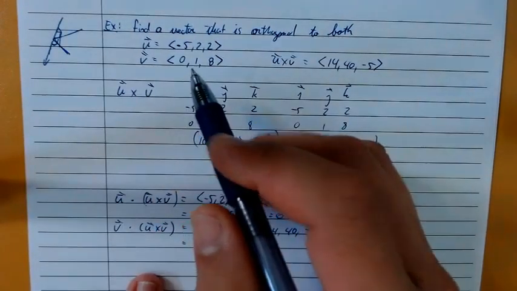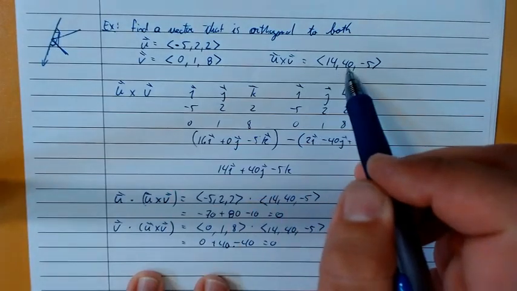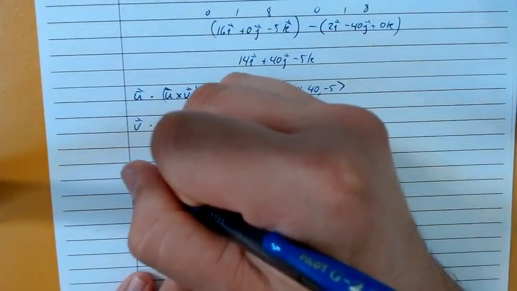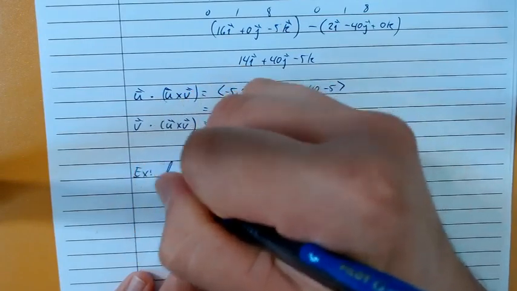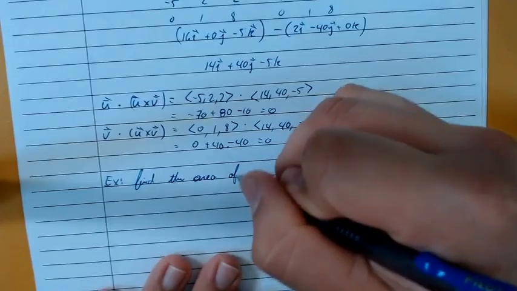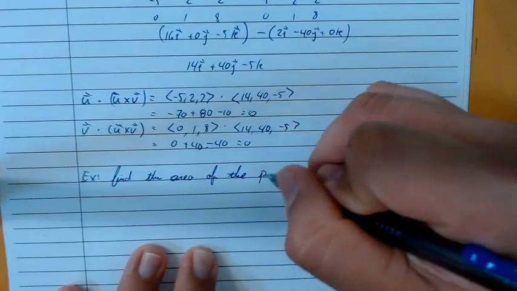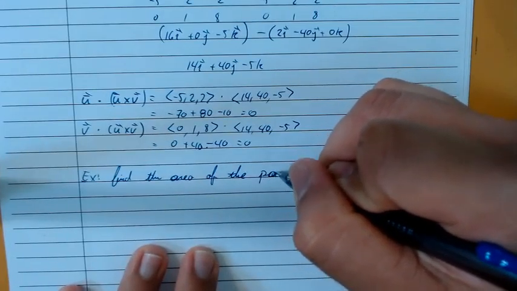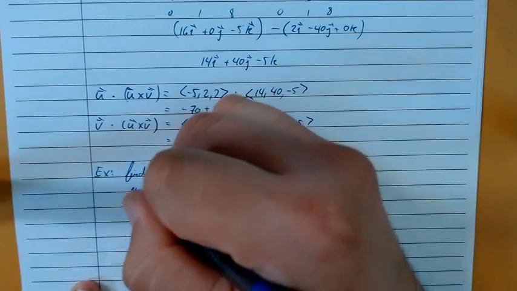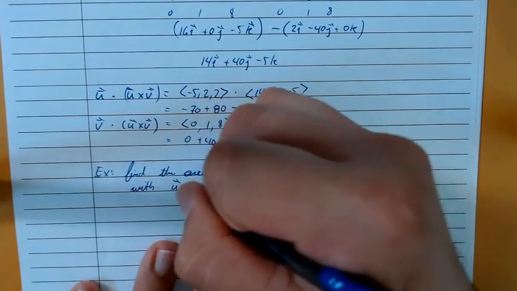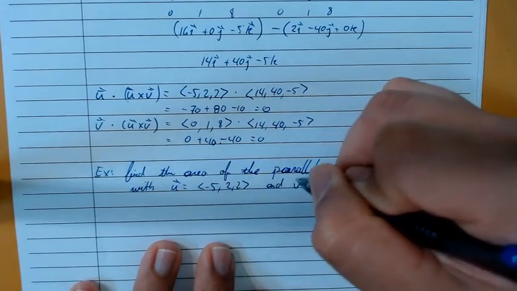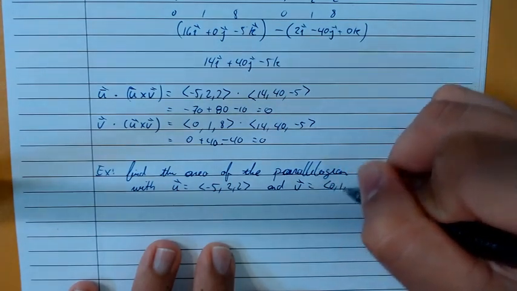Incidentally, as a follow-up example, here we found the cross product of these two vectors, which gives us this. A follow-up question: let's find the area of the parallelogram with u equal to -5, 2, 2 and the vector v equal to 0, 1, 8.